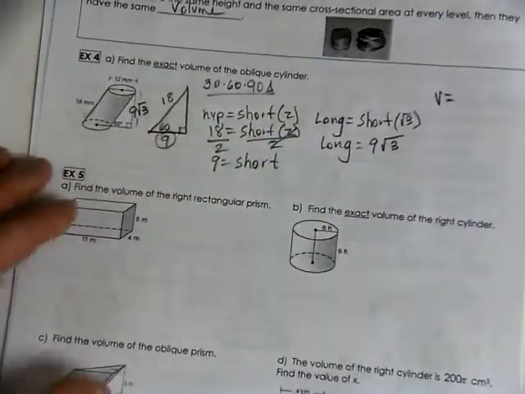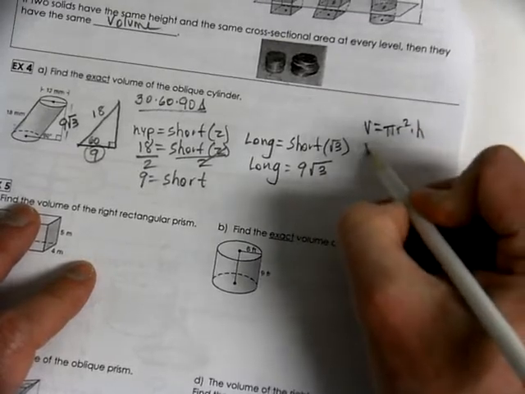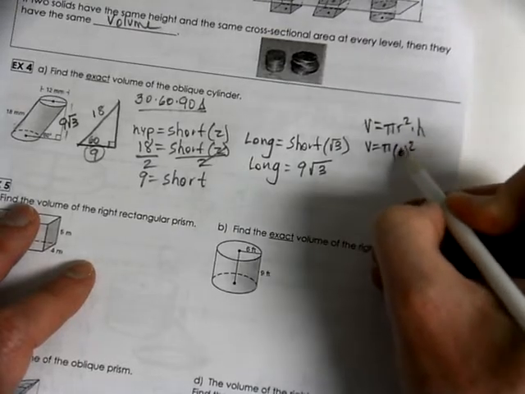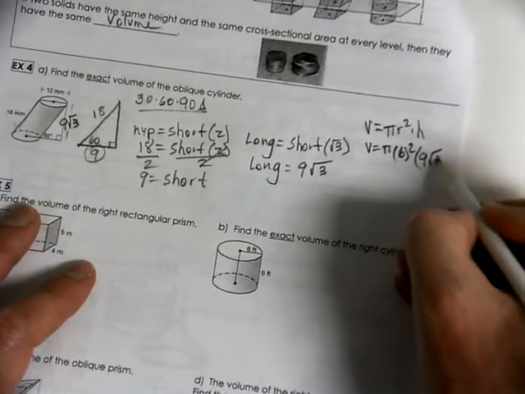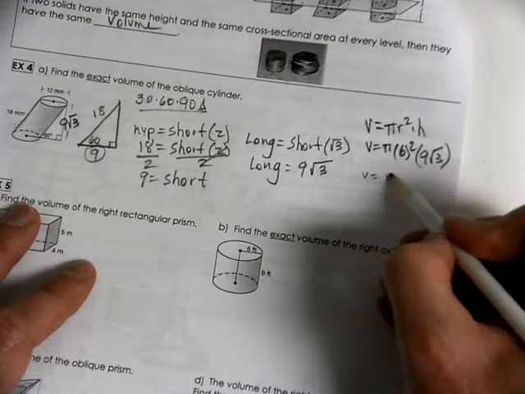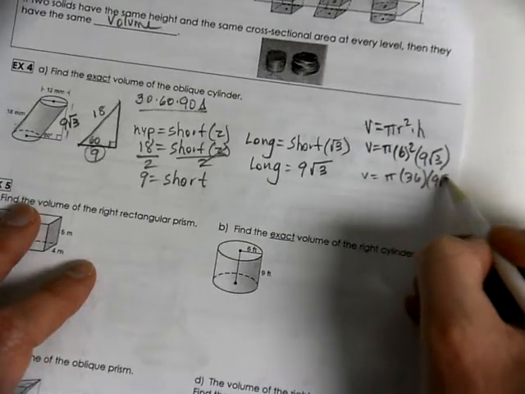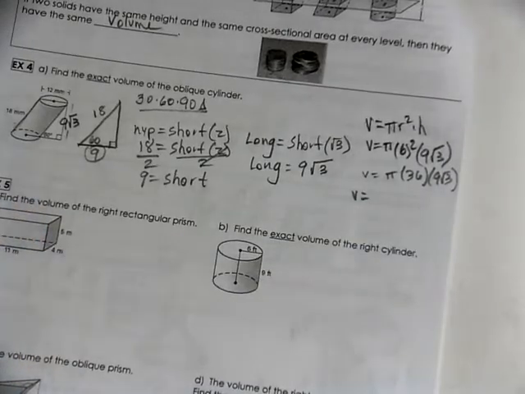That's the distance up and down. Pi r squared times the height. We know the diameter is 12, so the radius is 6. And the height is 9 root 3. So we'll take our 36 and times it by 9.